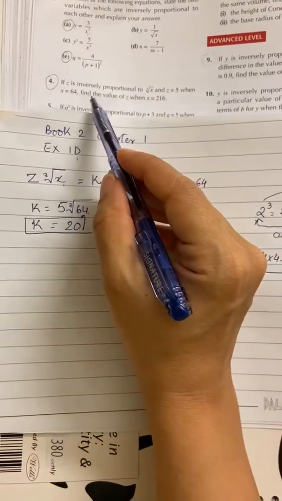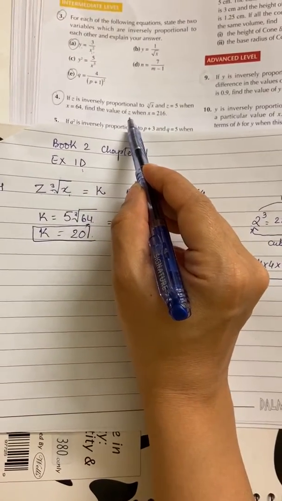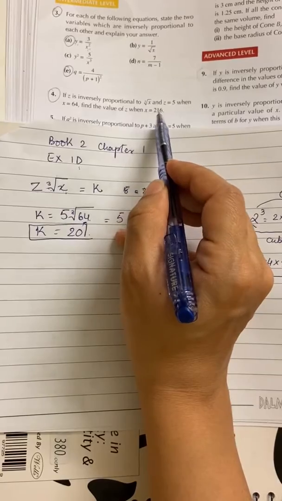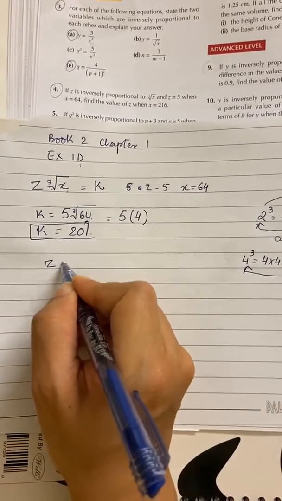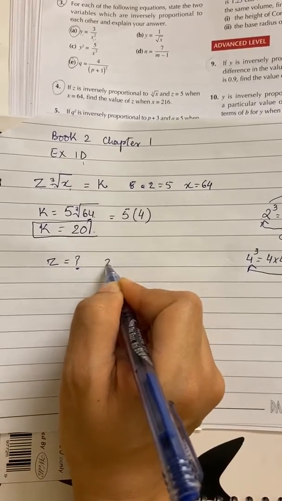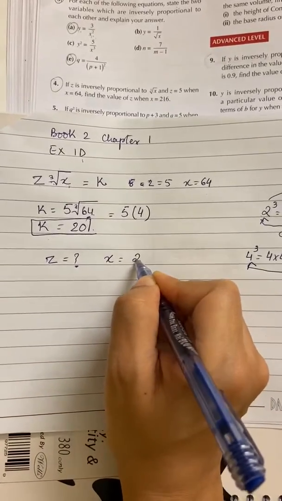It says find the value of z when x is 216. So z is the question mark, when x is equal to 216.